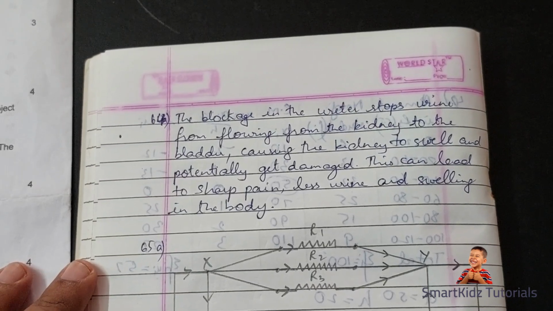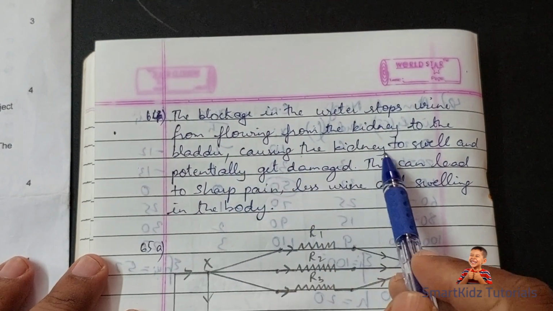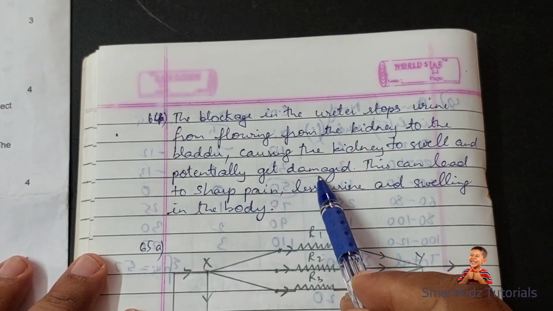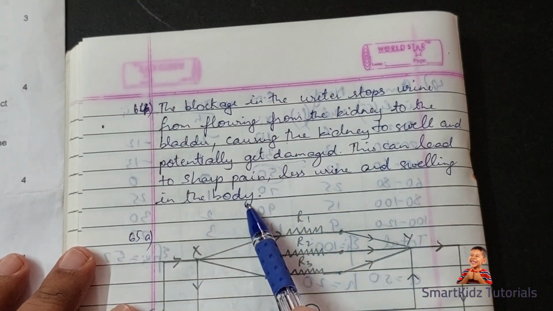So the answer says the blockage in the ureter stops urine from flowing from the kidney to the bladder, causing the kidneys to swell and potentially get damaged. This can lead to sharp pain, less urine, and swelling in the body. Okay, that is the answer you have to give.